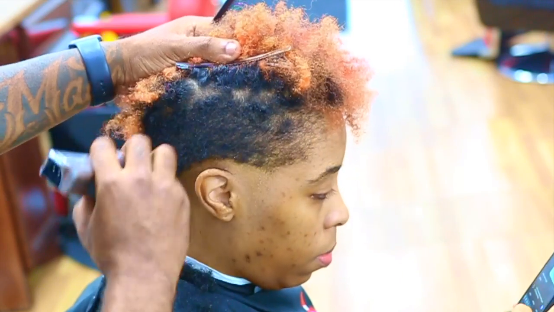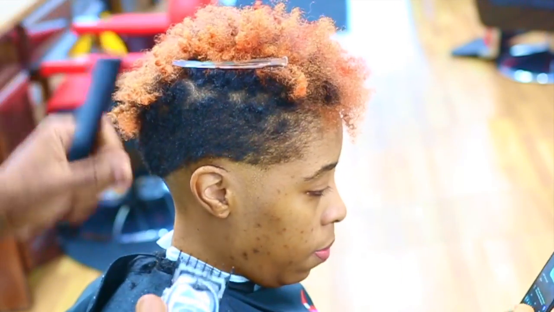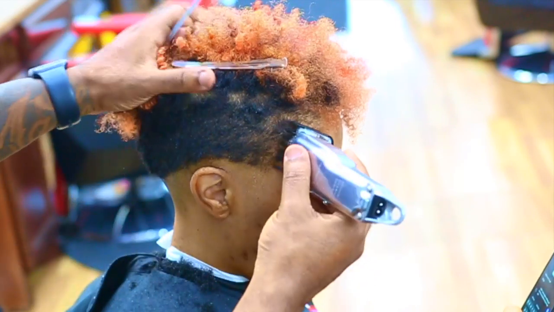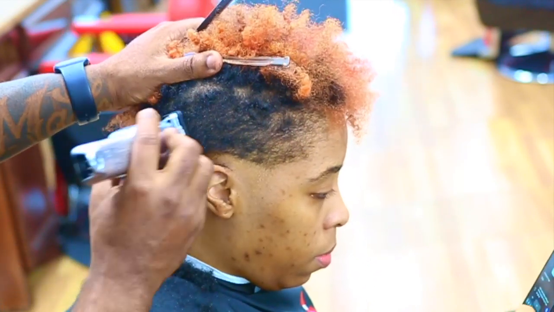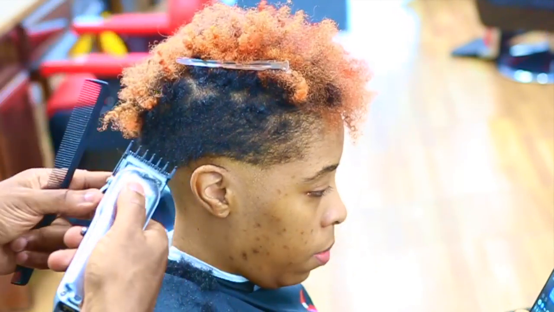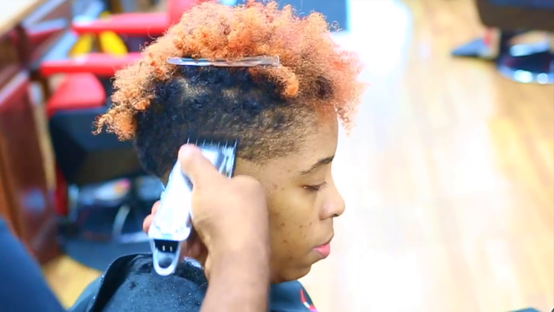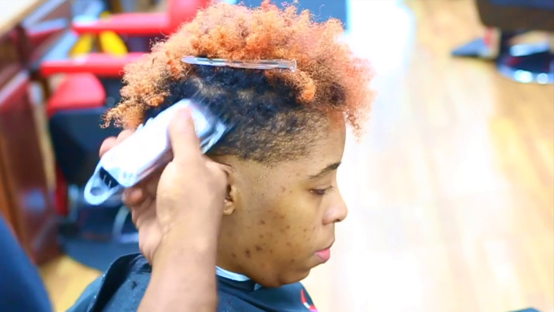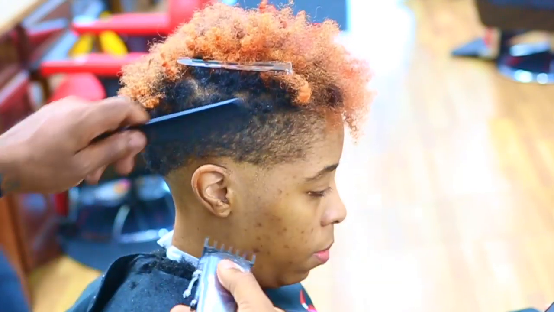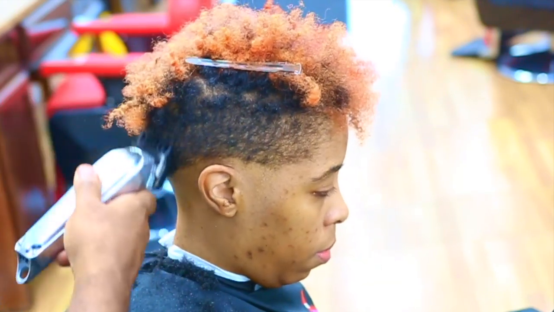You use the 1 guard next. You can use half guard or no guard at all. Open to close. Everything is open to close. It's gonna make it much easier for you. You see how I'm going against the grain now? What I already explained, and I'm just going up higher than I would if I was doing a mid fade.